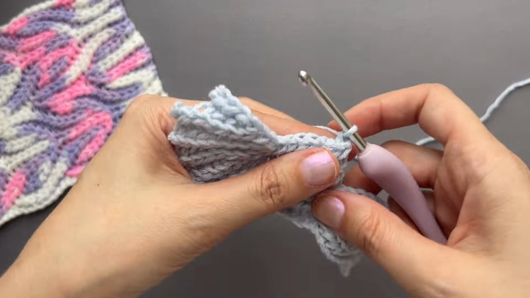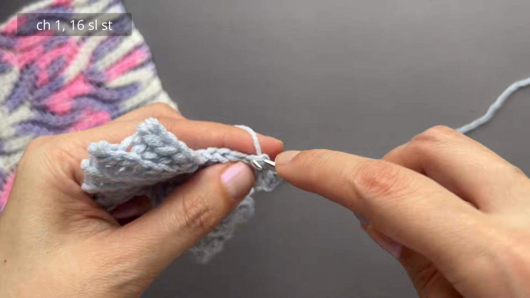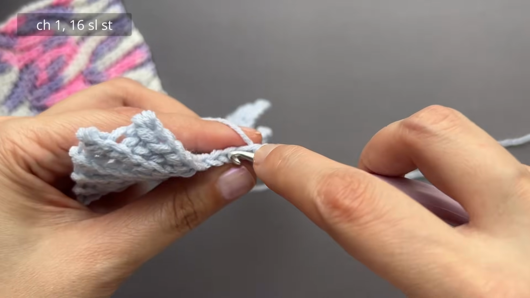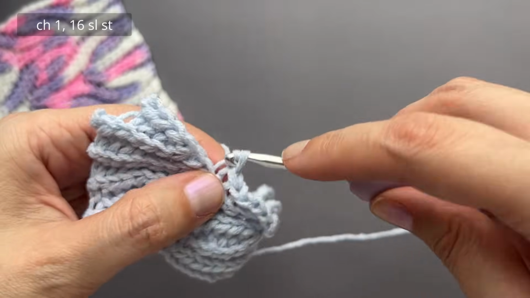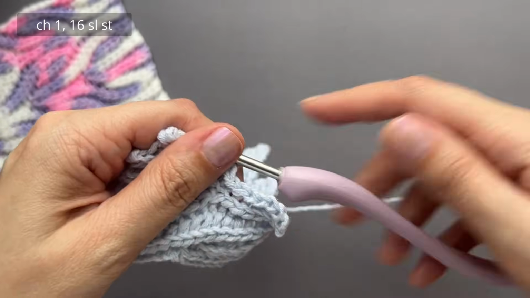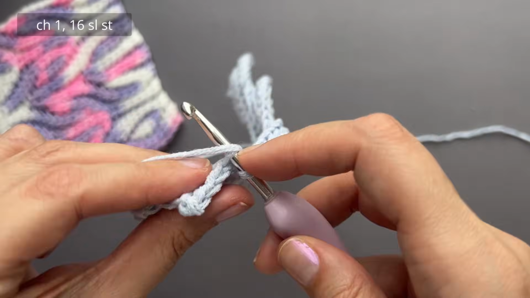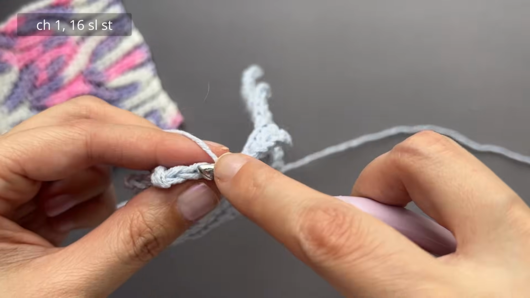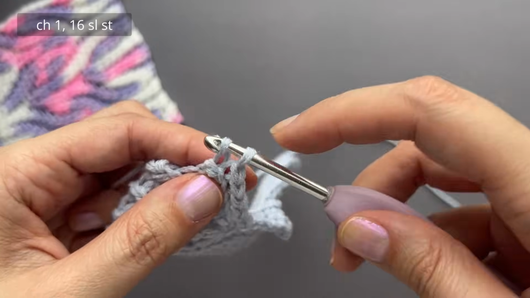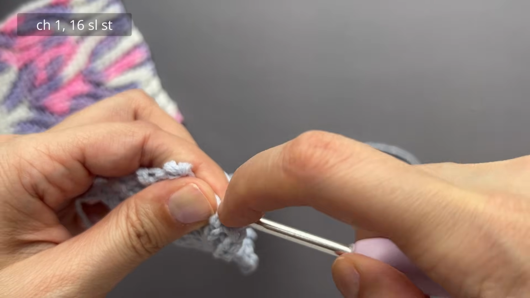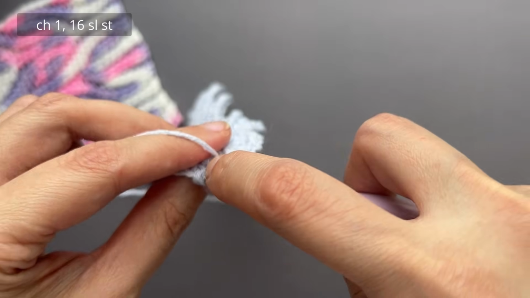Working back in the opposite direction, I do 16 regular slip stitches into the back loop only. 1, 2, 3, 4, 5, 6, 7, 8, 9, 10, 11, 12, 13, 14. I insert my hook into the horizontal bar and then into the row below for stitch 15 and 16.